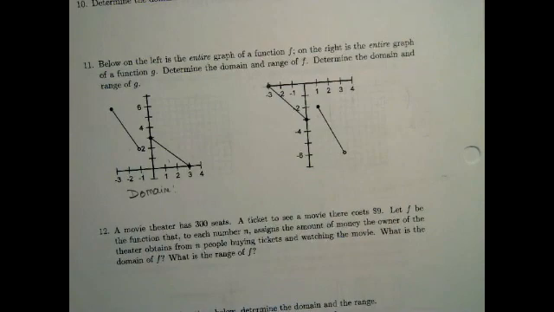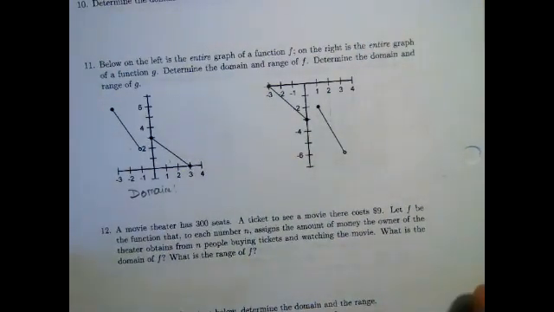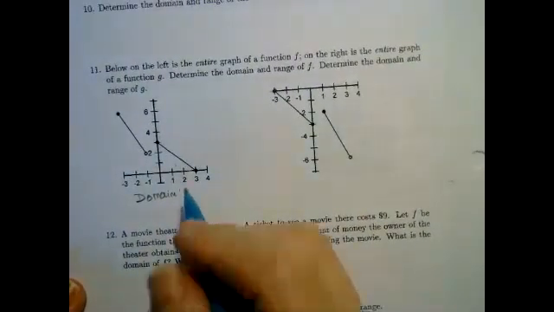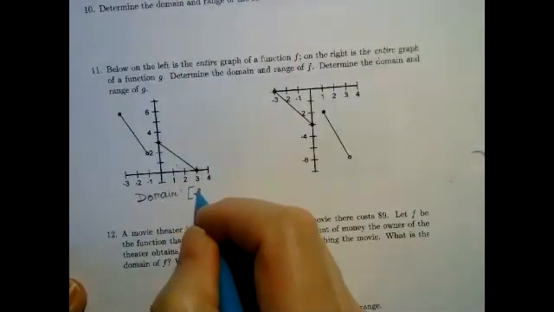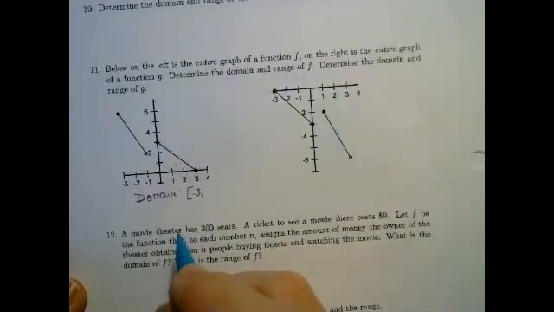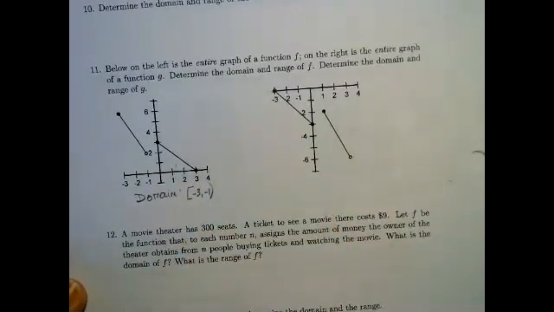Okay, let us try Cindy Mora. Any idea? First, Cindy, are you with me? Yeah. Go ahead. What do you think the domain is? You would put a bracket in -3. And then -1 in a parentheses. -1 in parentheses. Very good.